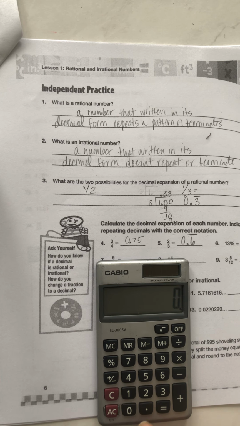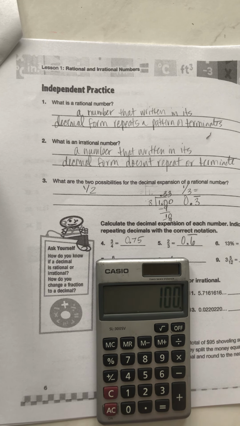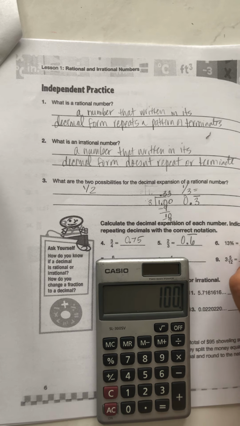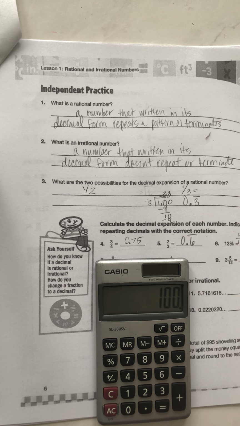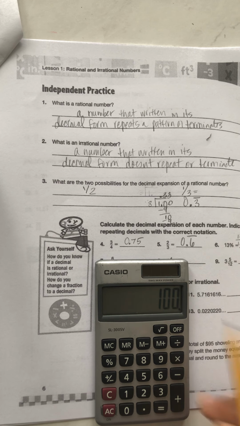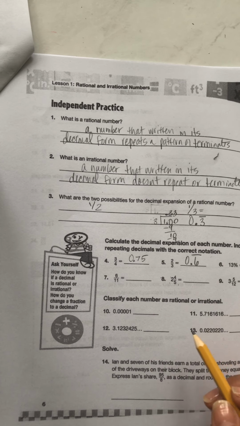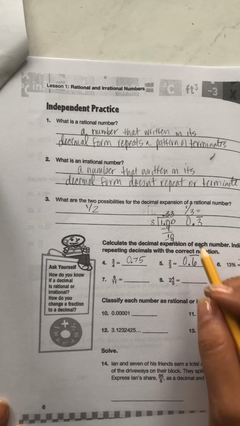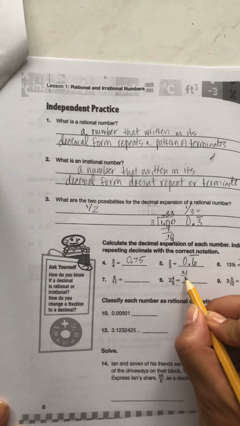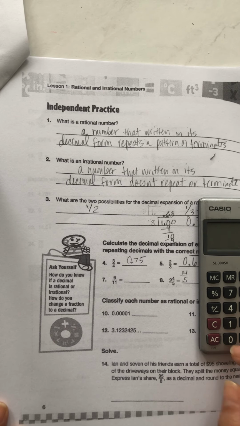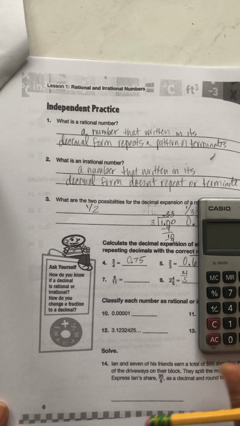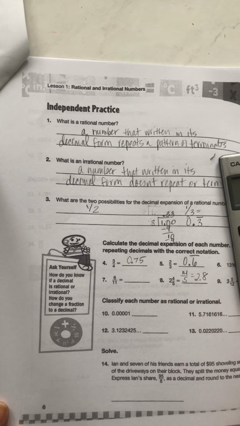13%. Obviously 13% turned into a decimal is 0.13. But what you can do is 13 divided by 100, because 13% is out of 100. So written as a fraction, it's 13 over 100. And to turn that into a decimal, you divide 13 by 100, which equals 0.13. So that's rational, and so on. To figure out these mixed numbers, I would turn it into an improper fraction. So this is 14/5. And then just do the work on the calculator. 14 divided by 5 equals 2.8, which is rational, and so on.